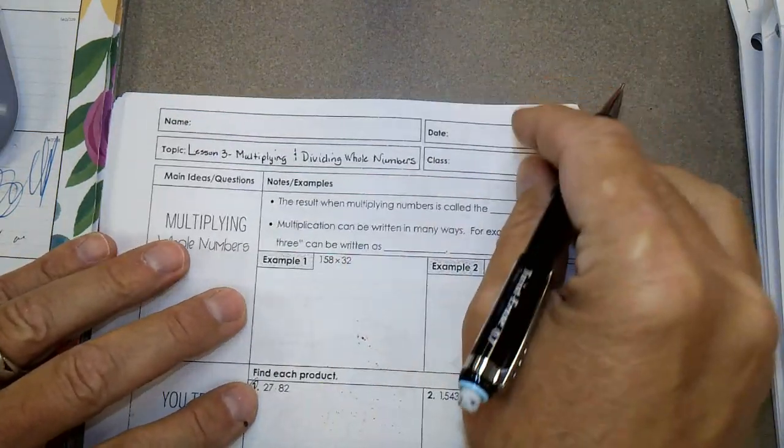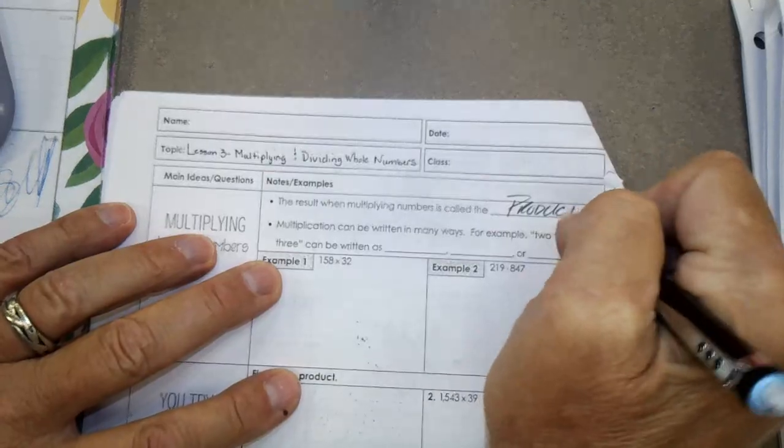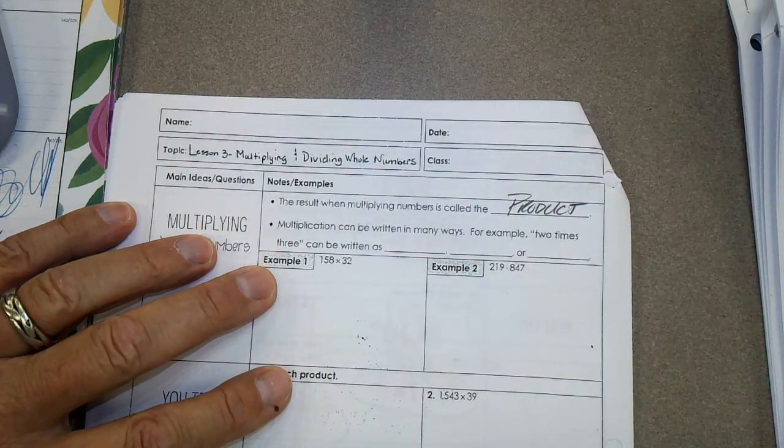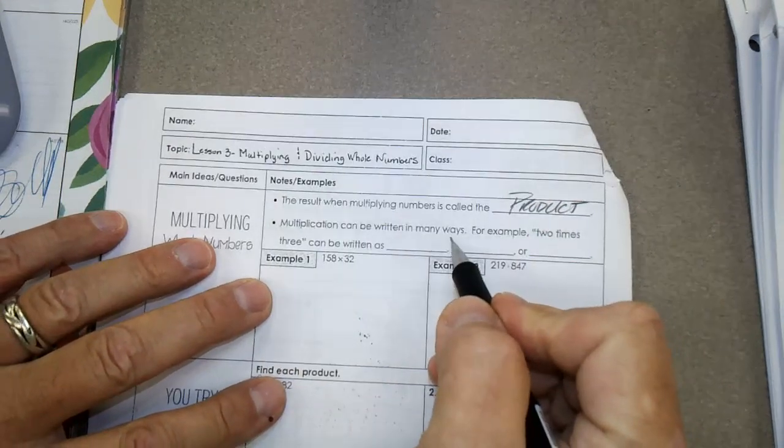The result when multiplying numbers is called the product. Right? That's the answer to a multiplication problem. Now, multiplication can be written in many ways.